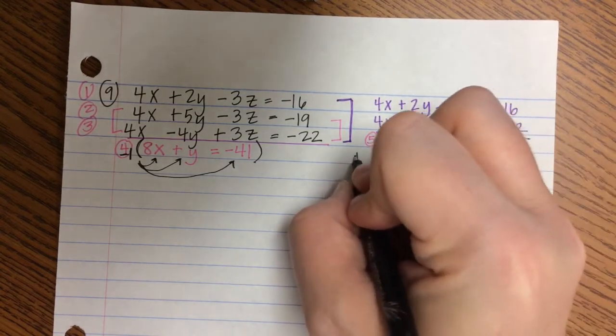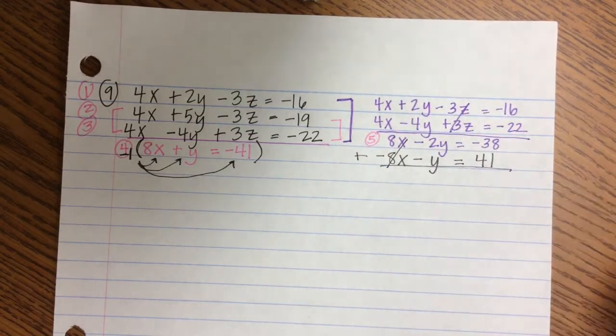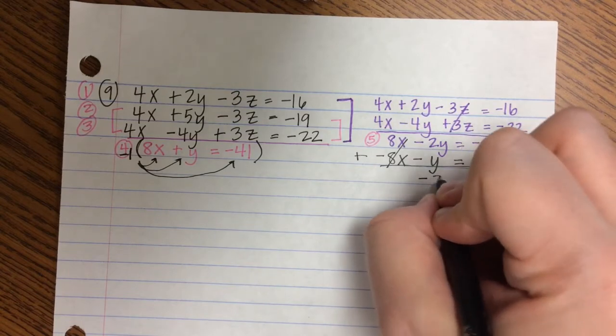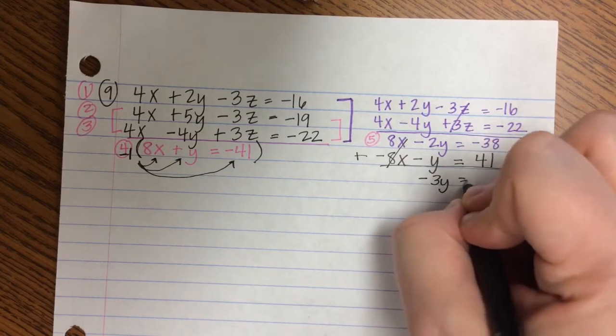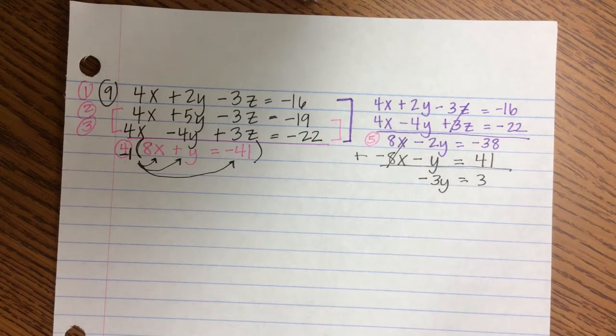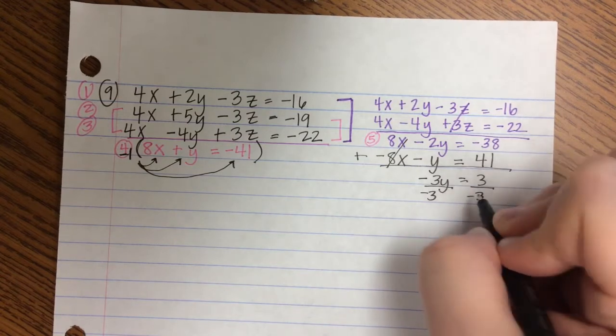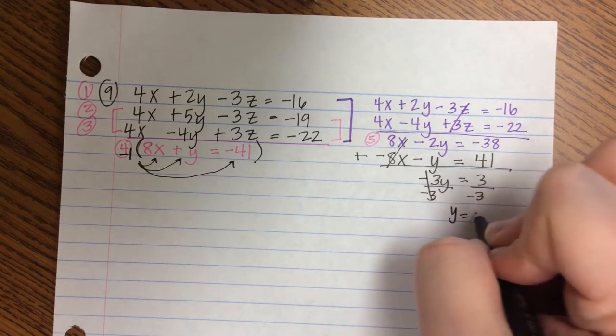So when I add these two things together, my x's zero out. Negative 2y and negative y is negative 3y. Negative 38, positive 41 is positive 3. So then I would divide both sides by negative 3, and we find out that y equals negative 1.